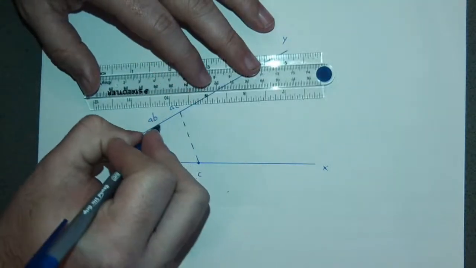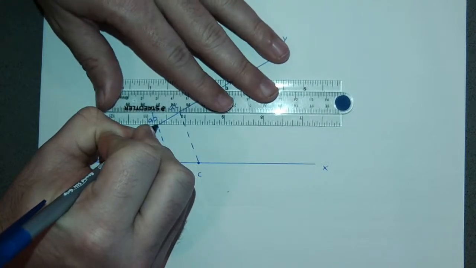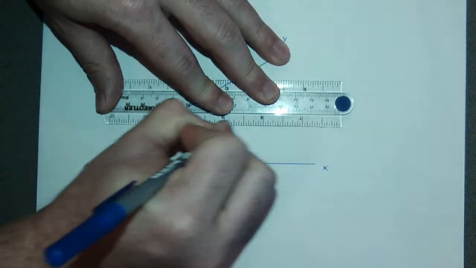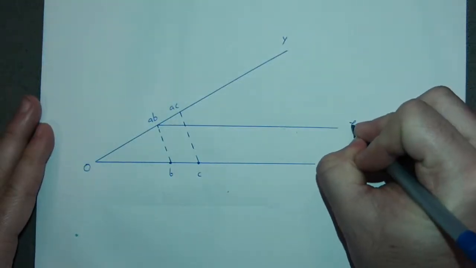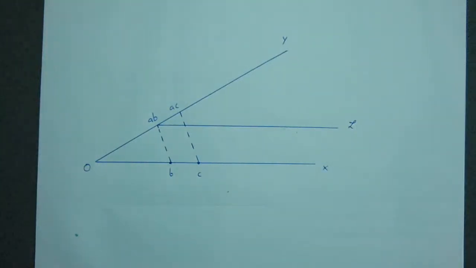The parallel I want to pick is the one that passes through this point AB. Okay, so that's the one I pick. So here's my parallel L. Okay. So that is parallel to the x-axis, and I've chosen it in this way.